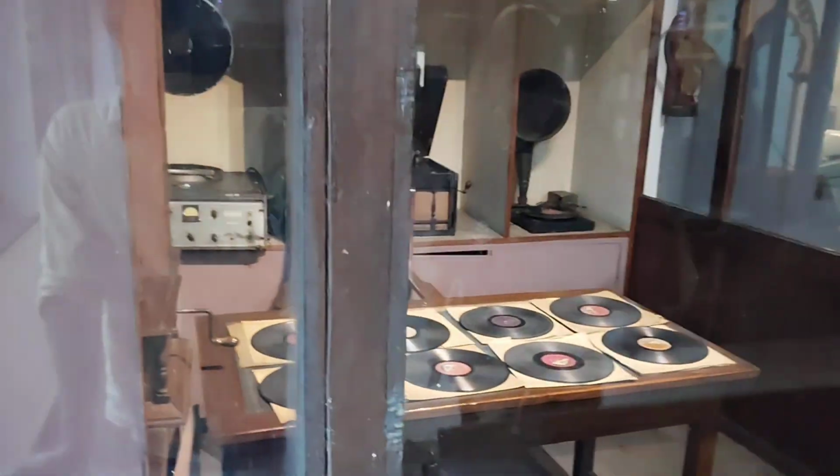Now we will listen to some old music. See all these artists who gathered fame and name for our nation. These are record cassettes of various singers. We can click here and listen to their artwork.